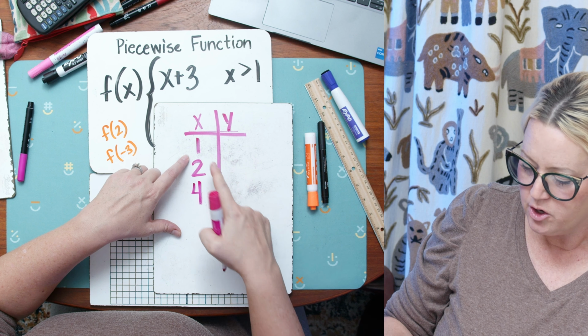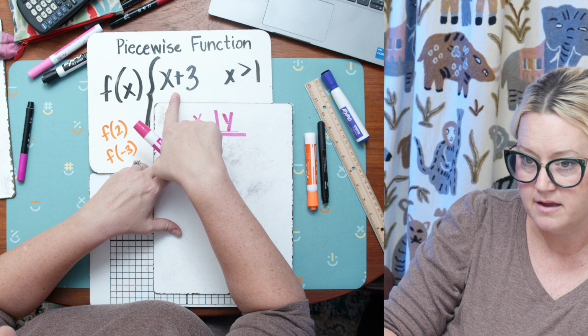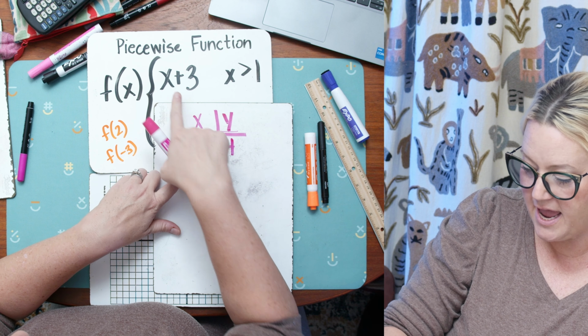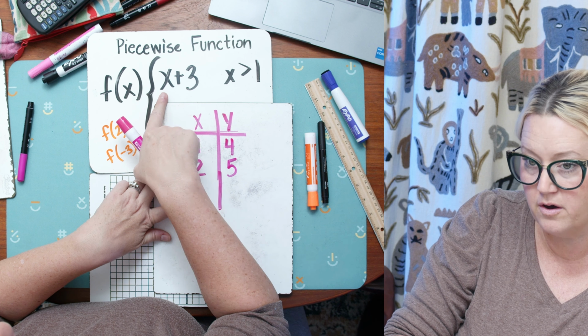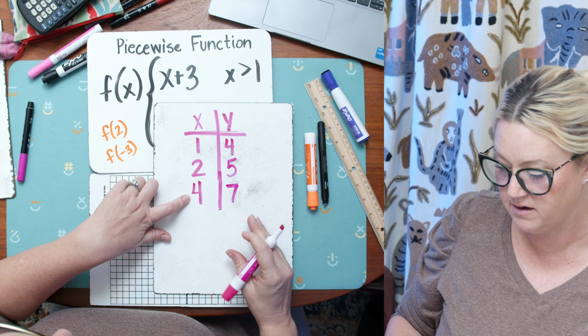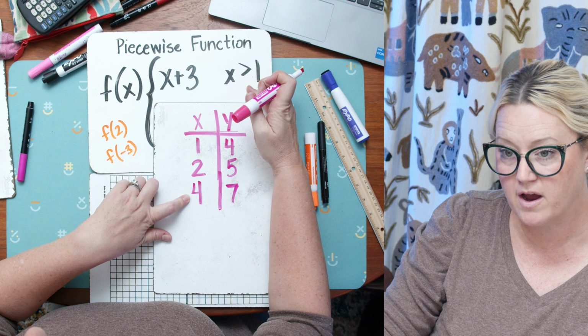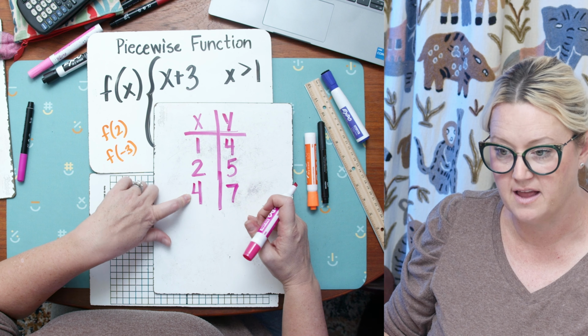Why not? So when x is 1, x plus 3 is 4. When x is 2, 2 plus 3 is 5. When x is 4, 4 plus 3 is 7. Okay, so when x is greater than 1, I'm going to be following this line.